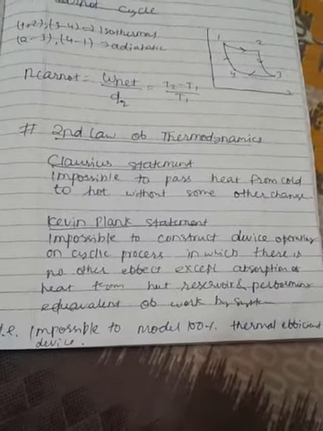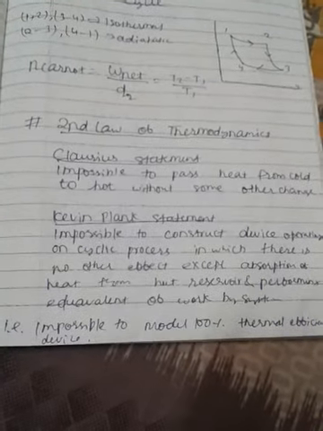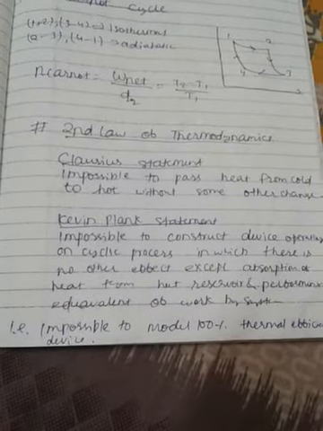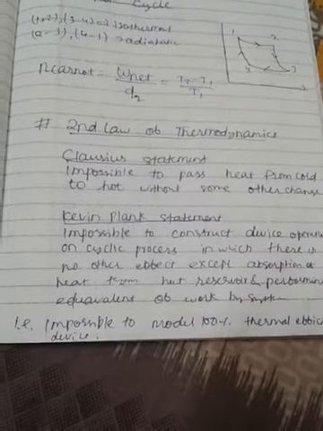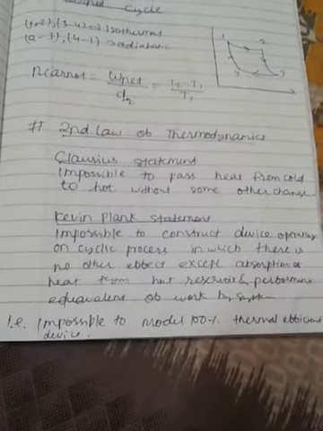Kelvin-Planck means it is impossible to construct a device operating on a cyclic process in which there is no other effect except absorption of heat from a hot reservoir and converting it completely into work. It means it is impossible to make a 100% thermally efficient device. That's the basic theory of the Kelvin-Planck statement.